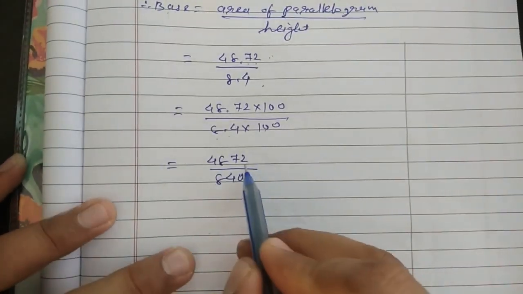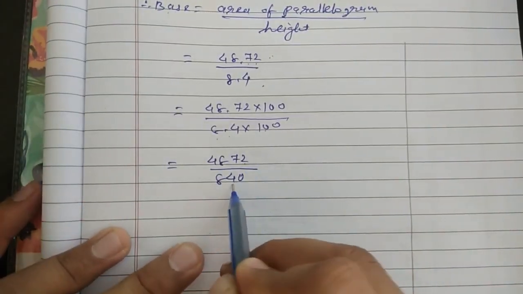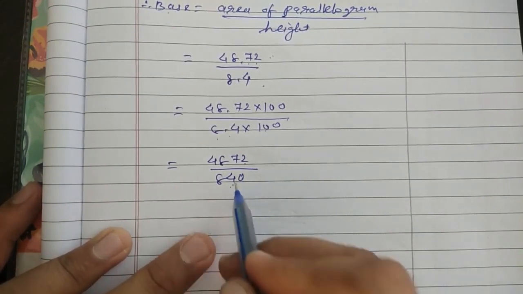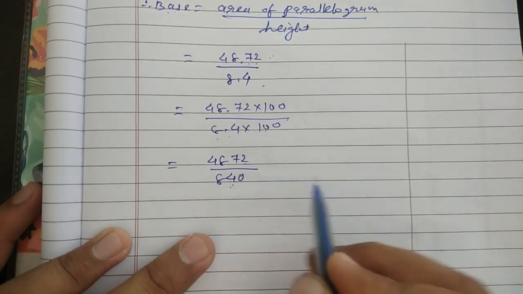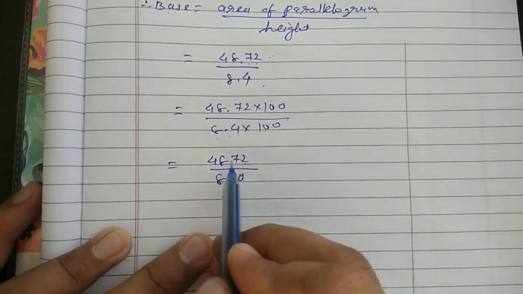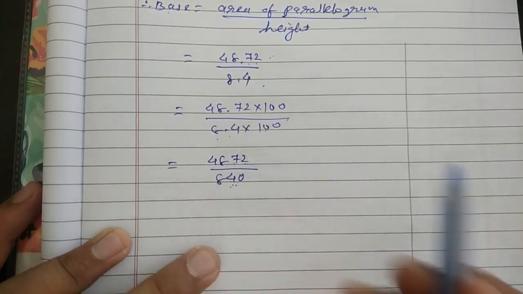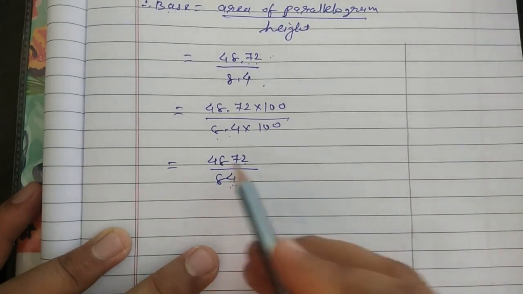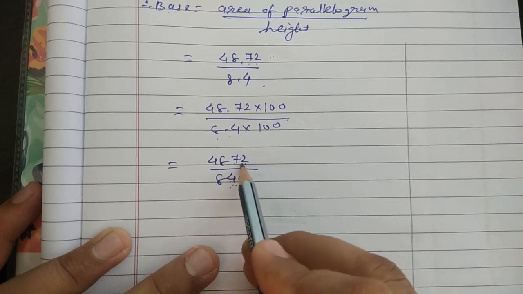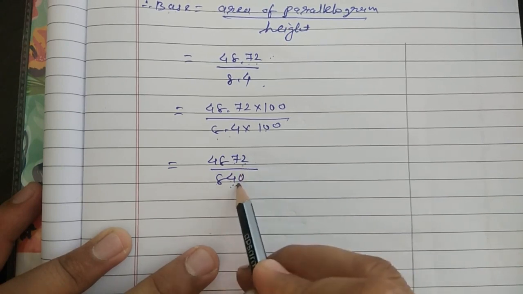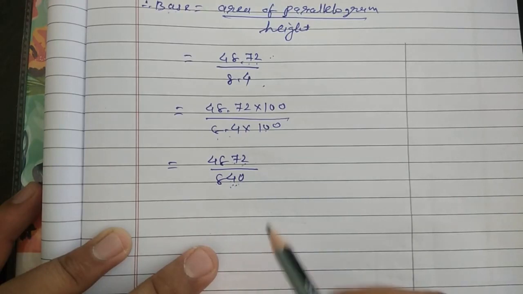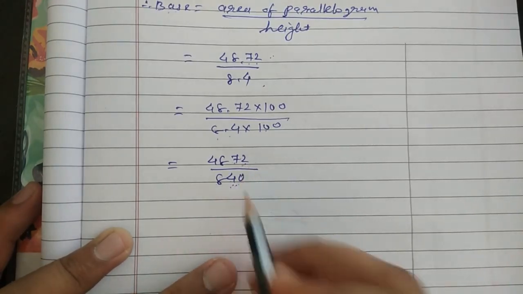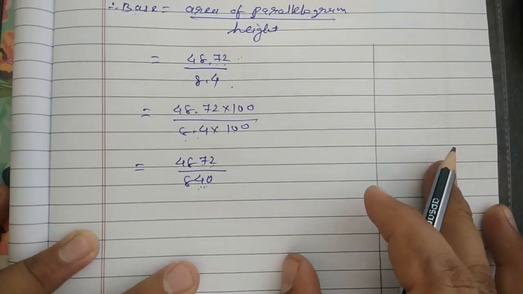Now here we have to divide 4872 by 840. It is too lengthy and too difficult to divide, so we will reduce these numbers. To reduce the numerator and denominator, we will use divisibility tests. In the numerator the last digit is 2 and in the denominator the last digit is 0, so these two numbers are divisible by 2. Now what about 3?